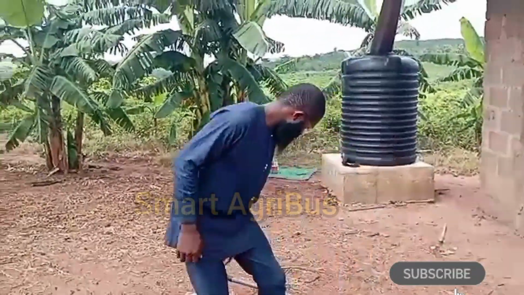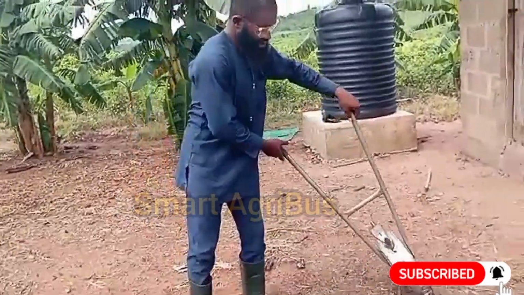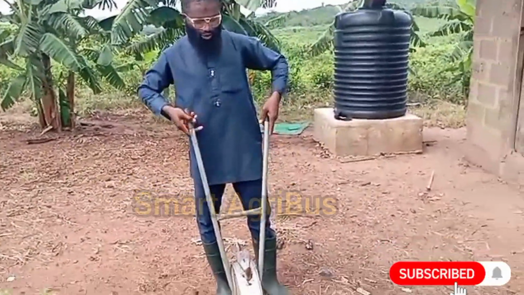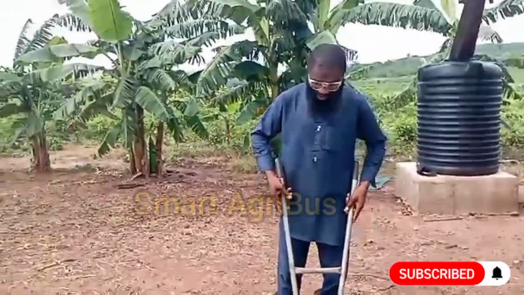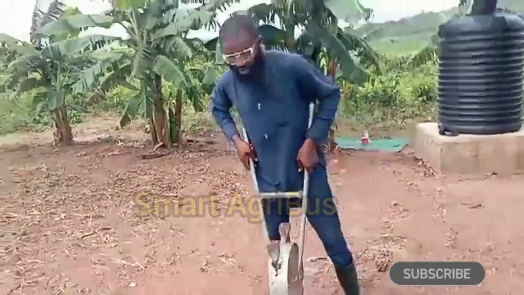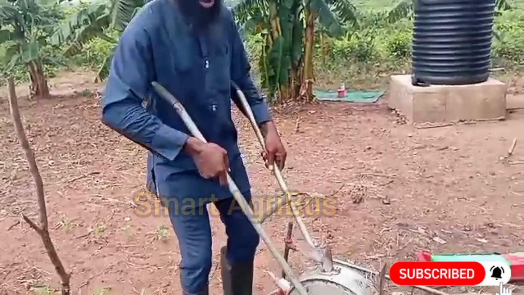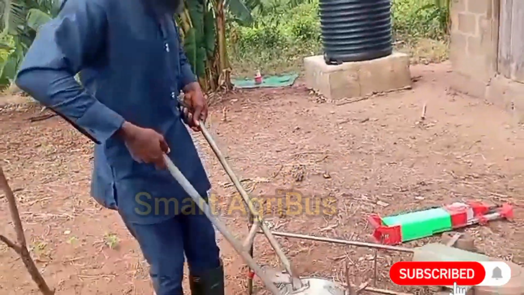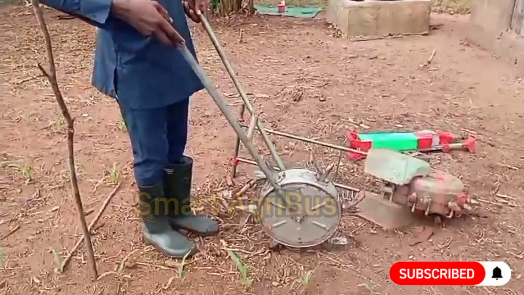So this is another one. This is a Nigerian fabricated and pushed planter. This is also a very good one because it has been calibrated to the recommended spacing for maize. So this is calibrated to 25 centimeters. So you can just plant. I'm talking about the intra-row spacing.